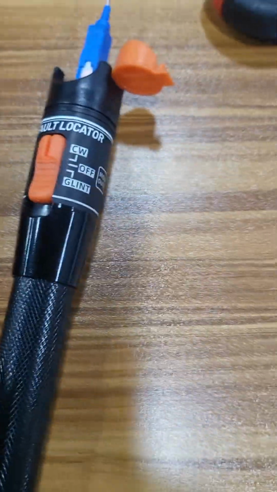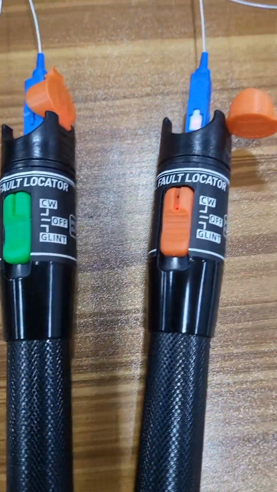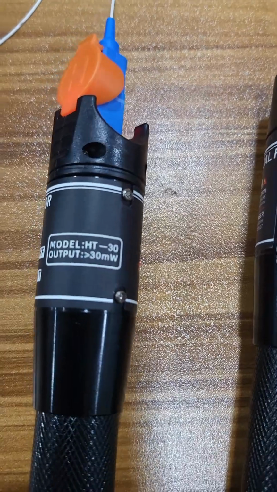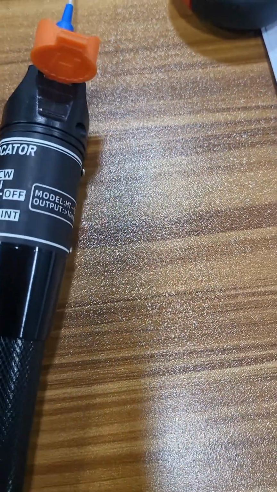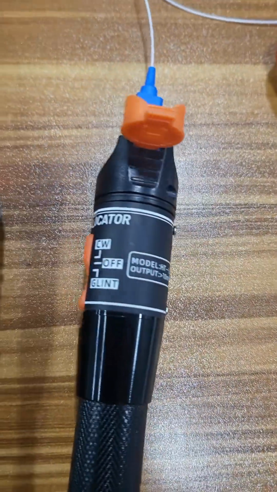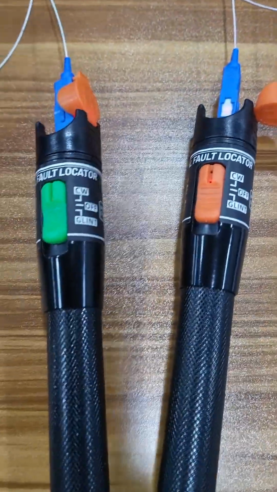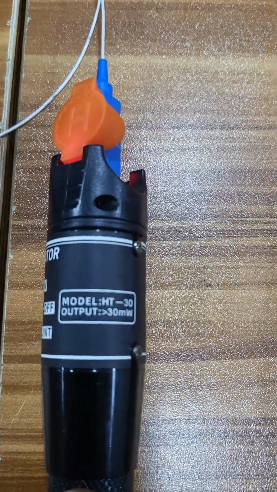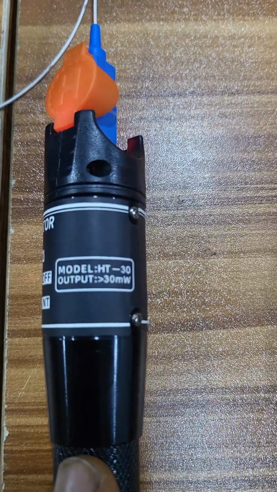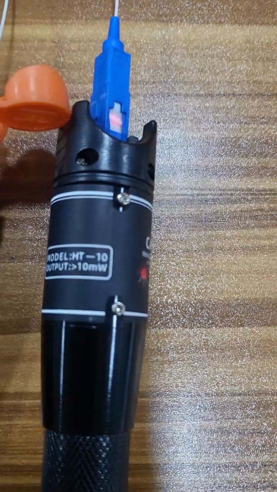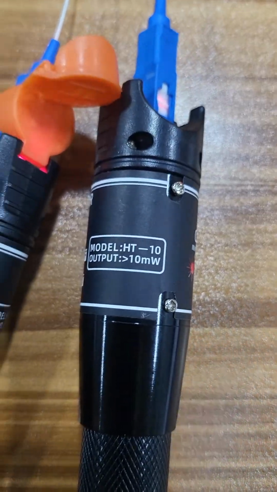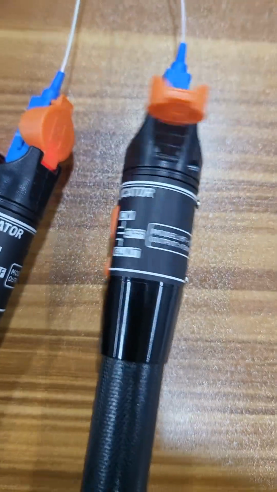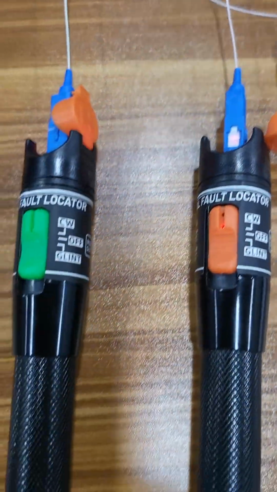So HT30 does not mean that it can measure, that's another thing, 3 times the distance of HT10. So what do HT10 and HT30 mean? HT30, as it is written here, is the output, greater than 30 milliwatts, while HT10 is greater than 10 milliwatts. So it's not about distance, it's about the output that this equipment propagates on the cable.